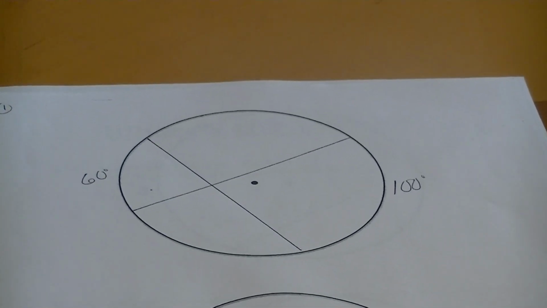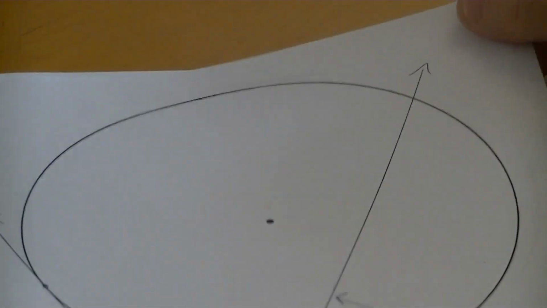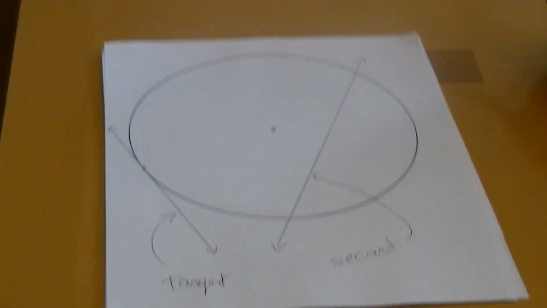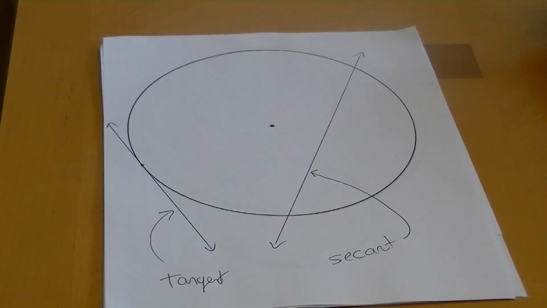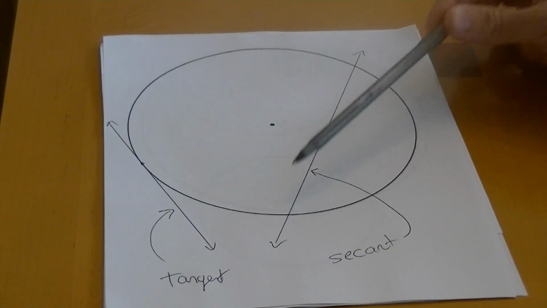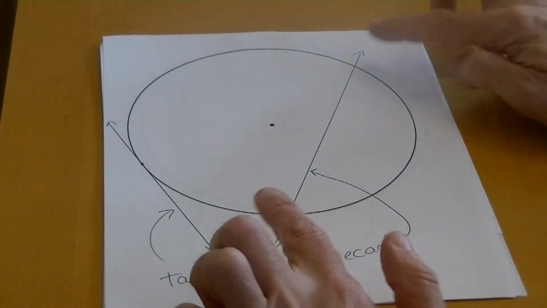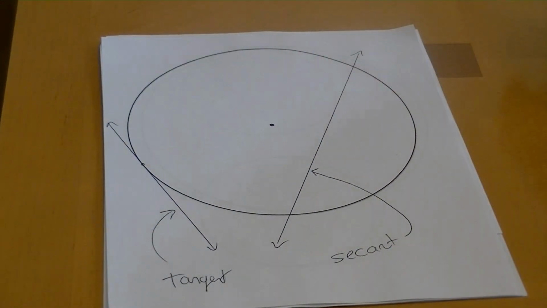Welcome to lesson 10-6, secants, tangents, and angle measures. Quick reminder, tangent means a line that intersects a circle exactly once. This new word secant is a line that intersects a circle twice. So if we just take a chord and extend it into a line, we'd call that line secant.